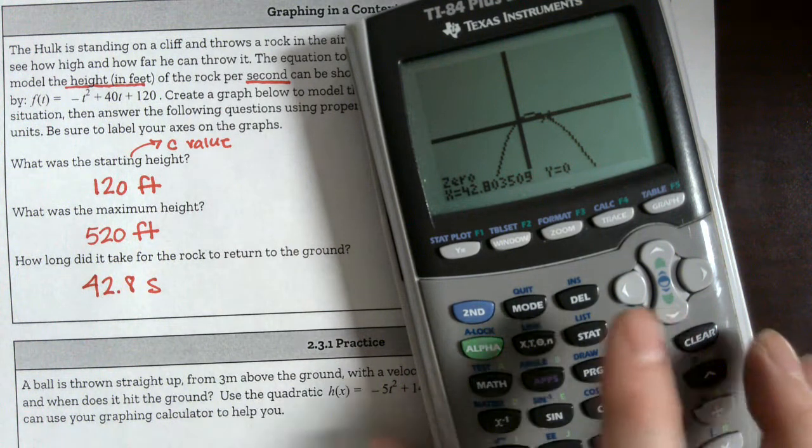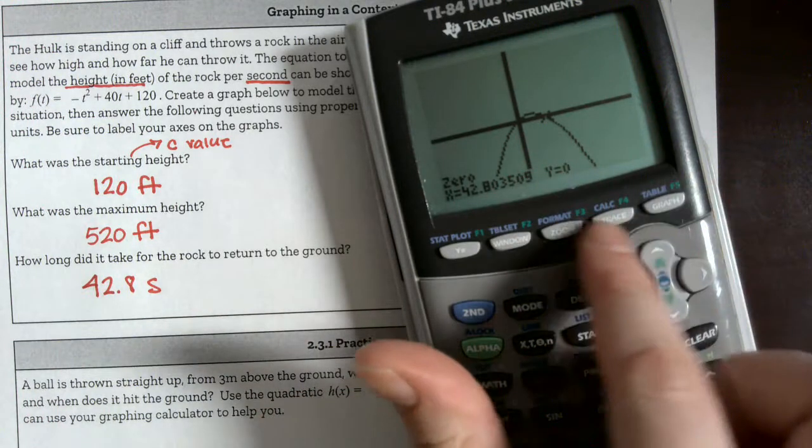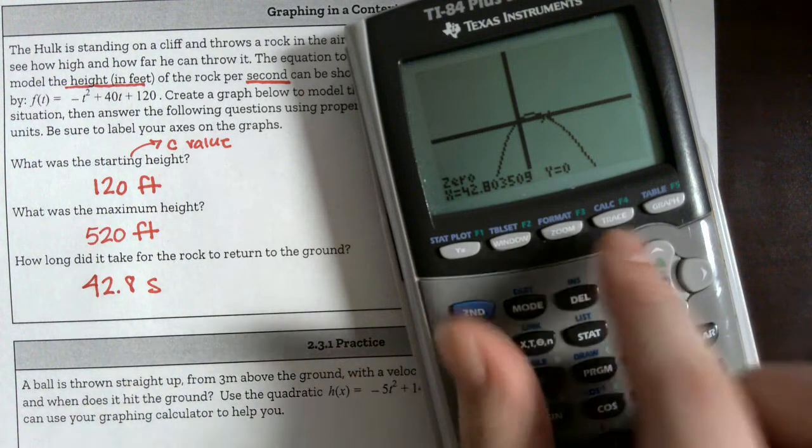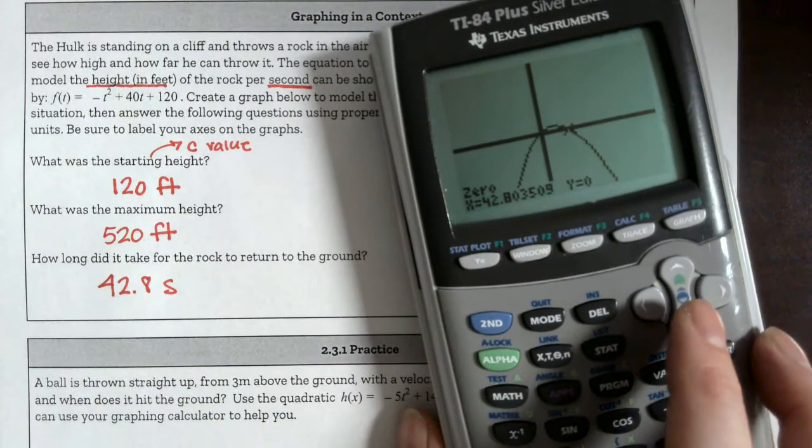So you can rewatch this video to go through this process, but that'll be the same process you do each time. You graph it, you hit second and trace to calculate your maximum or minimum, and then you can calculate your zeros as well.